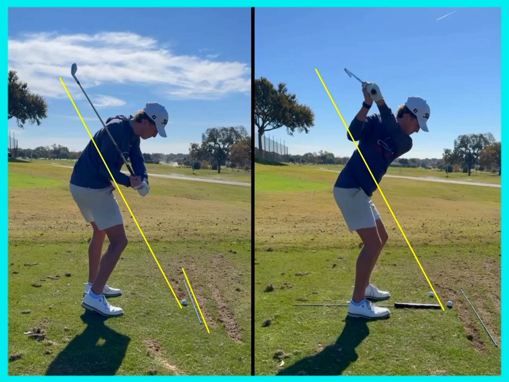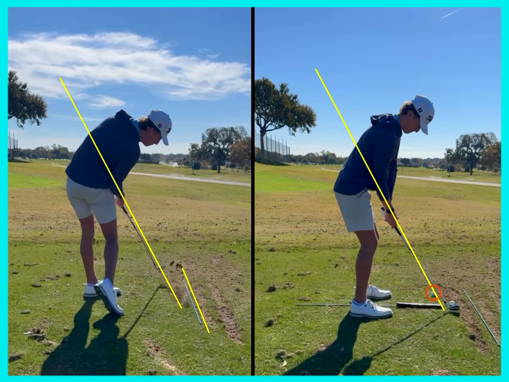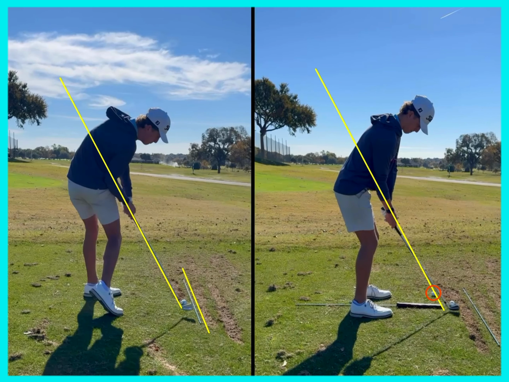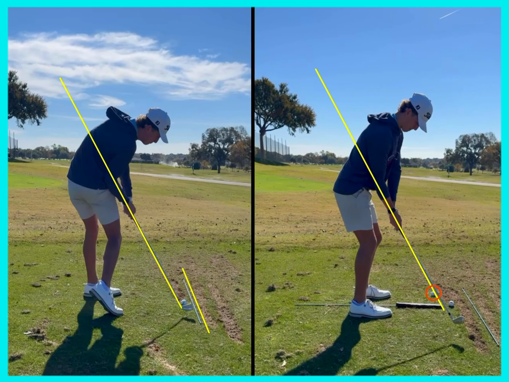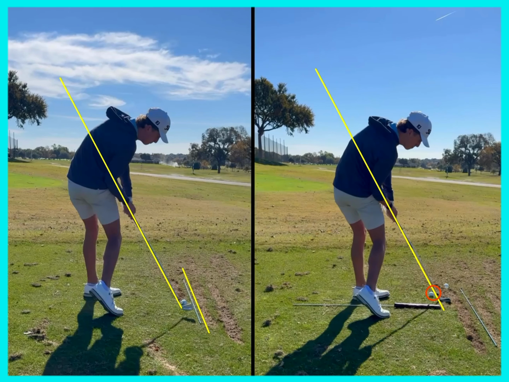Now, the reason I have this golf ball here is he had said that he wanted to make sure that he wasn't hitting too much of a fade. So if I put that ball right there, then the club can't necessarily exit so far left. So if we go back to this previous shot, you can see when the club is exiting, you would probably hit that ball. And so just by putting that ball there, we can see that the club kind of finishes down the line a little bit more and not so far left.